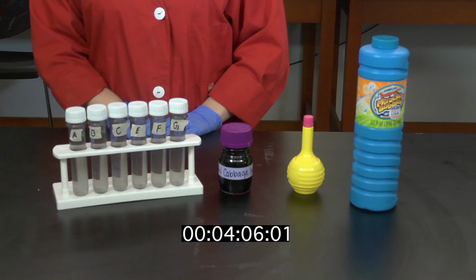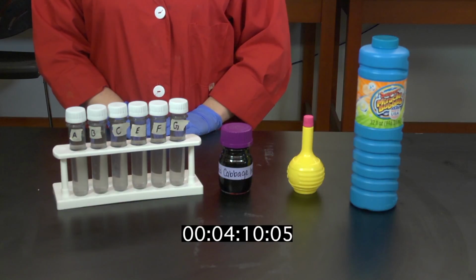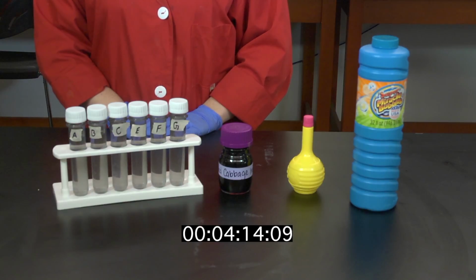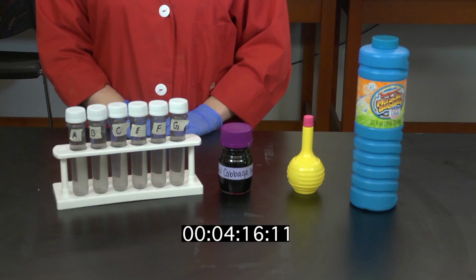After predicting the approximate pH of the liquids, the students may test the liquids using the prepared red cabbage indicator. They can then compare the color on the provided pH scale to their prediction and update their observations.